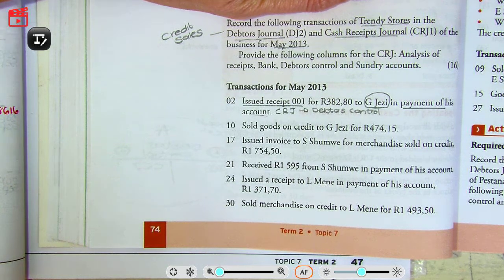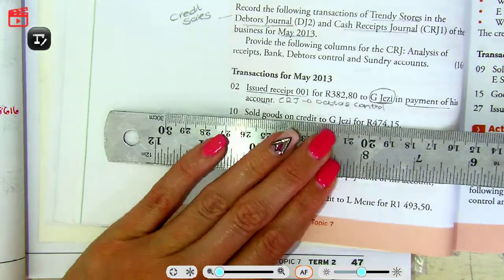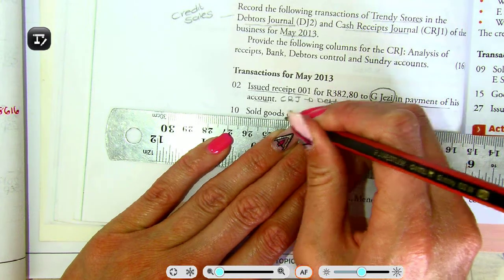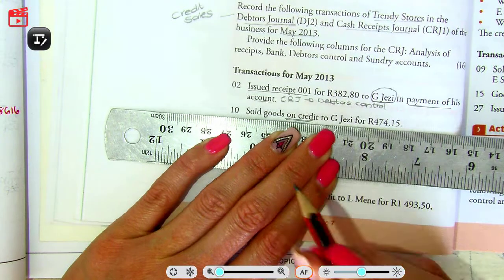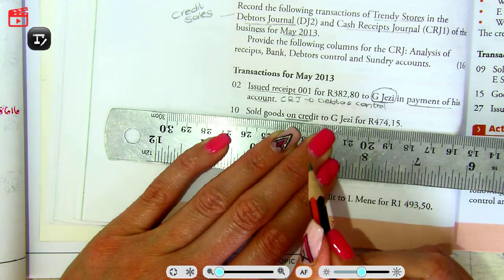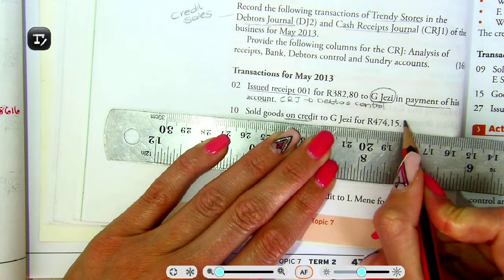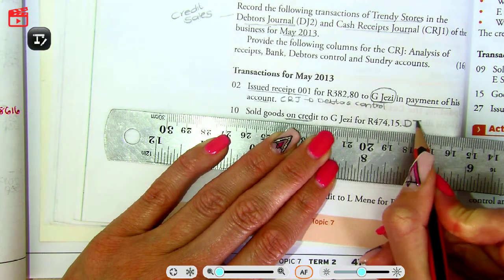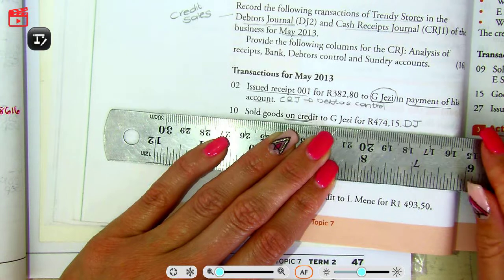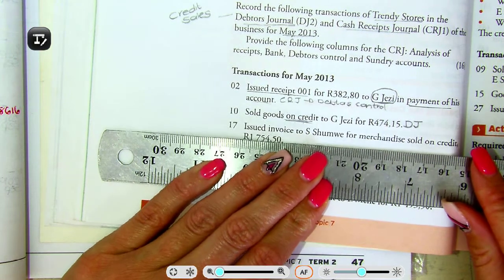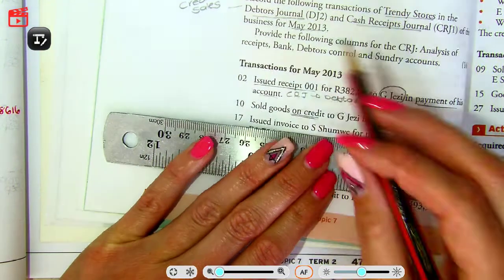Sold goods on credit. That is your key word over there. We did credit sales, so that is going to my debtors journal, because that is where I record goods sold on credit. On the 17th, I issued an invoice.